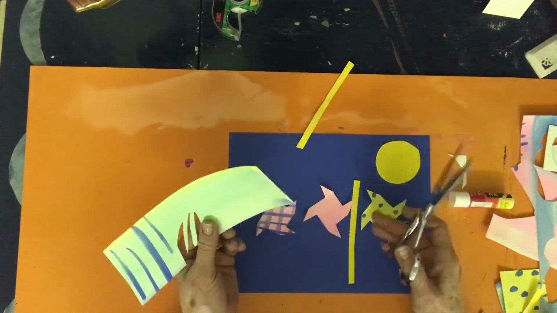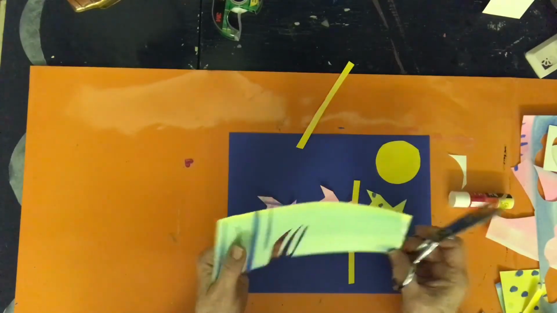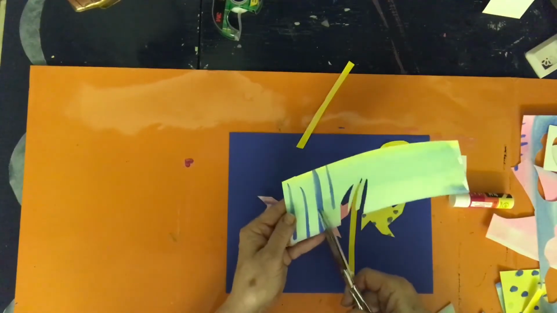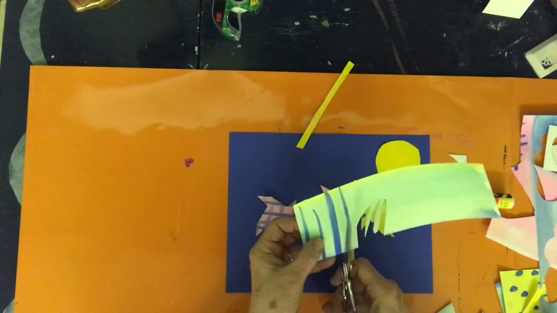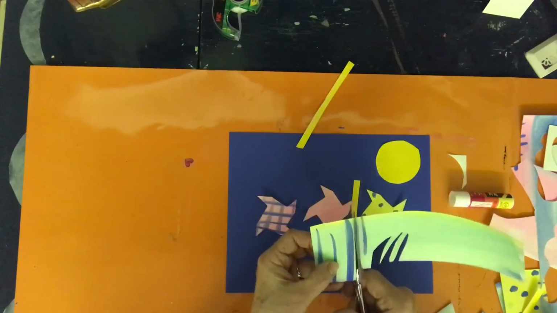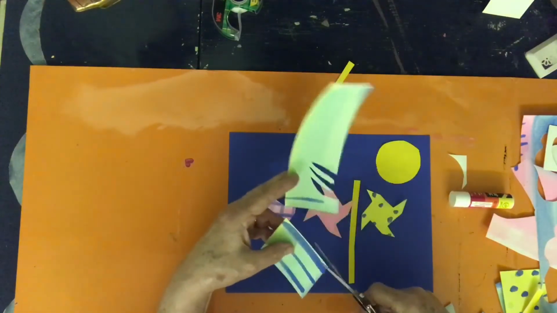When I get all the sun rays done, then I think I'm going to be using these stripes that I made as the sticks for the pinwheels, so I will cut those out.